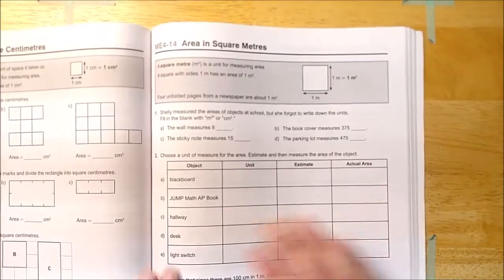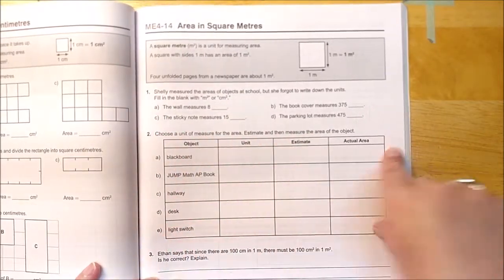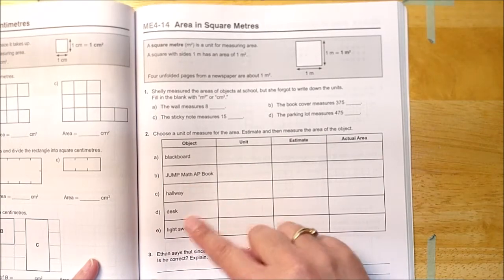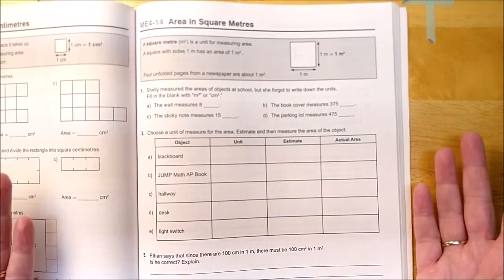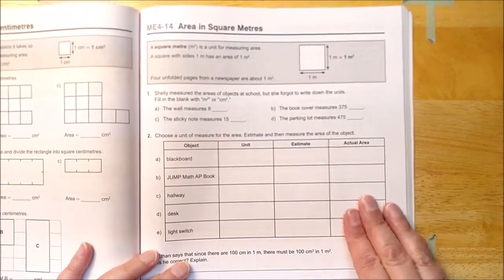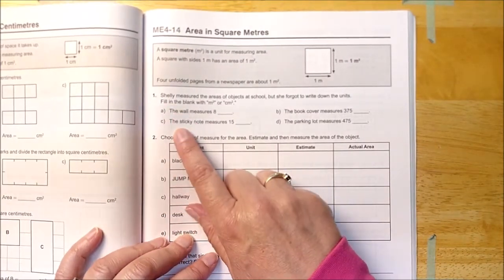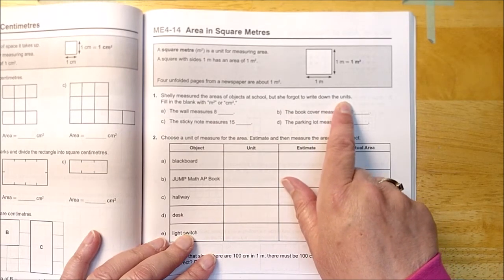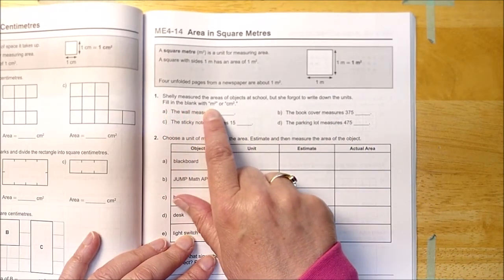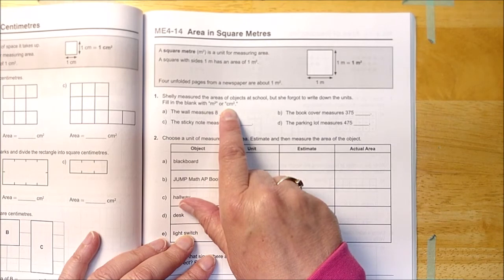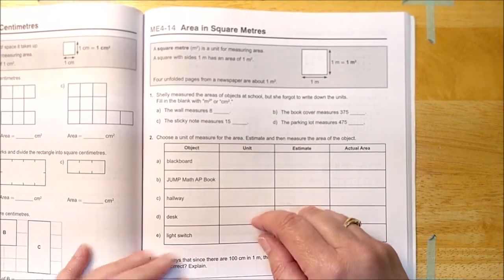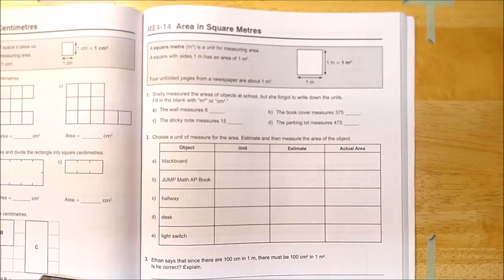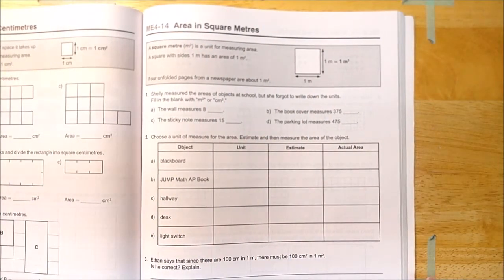Then over on this page, we are not going to be doing this middle question because we're not at school and we don't have a chalkboard and a hallway and a desk to measure, and we don't have meter sticks. So we can't be doing this activity. But we can do number 1, where it says Shelley measured the area of objects at school, but she forgot to write down the units. So fill in the blank with either meter squared or centimeter squared. What would she have used? Her centimeter ruler to measure that, or that big meter stick that we have at school?